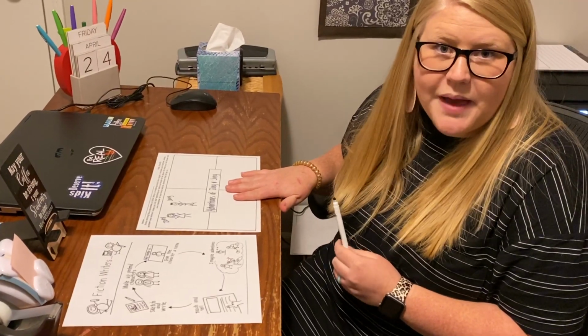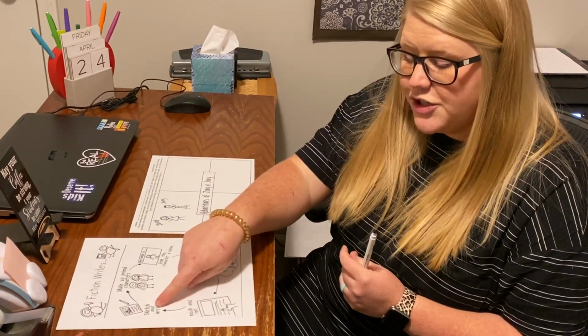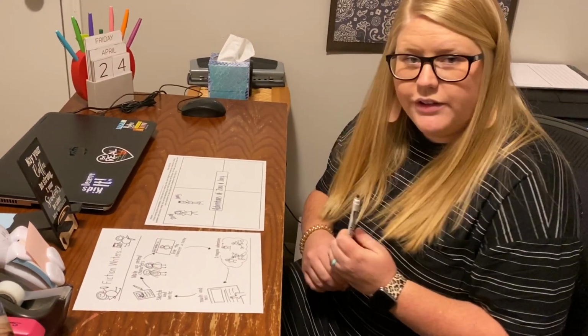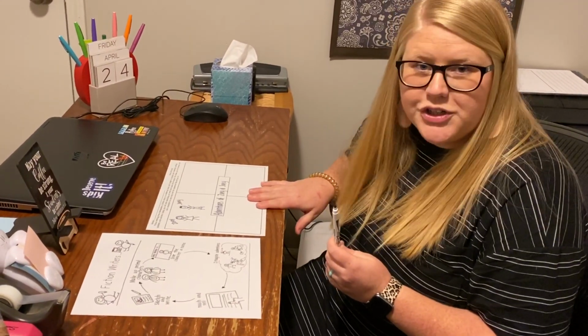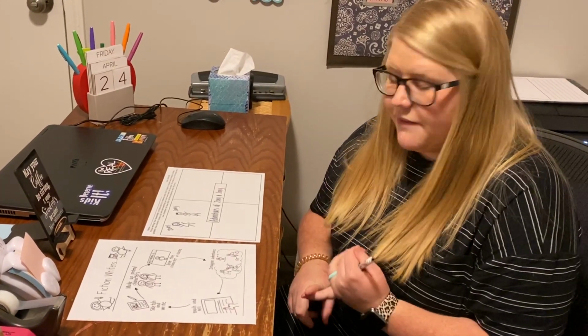Your job today is to find the Foursquare page in your packet if you want to sketch and write, or if you want to touch and tell on your fingers today, that's totally fine. But find this page in your packet and you are going to come up with your own characters, give them a name, and have them go on an adventure today. So get to writing, writers.